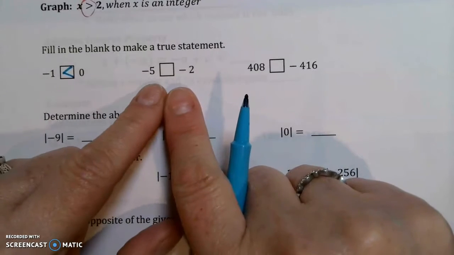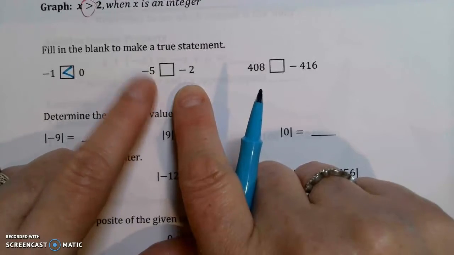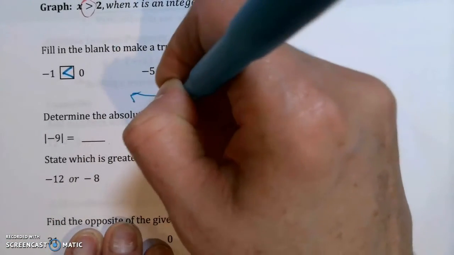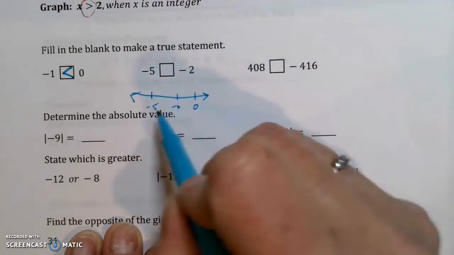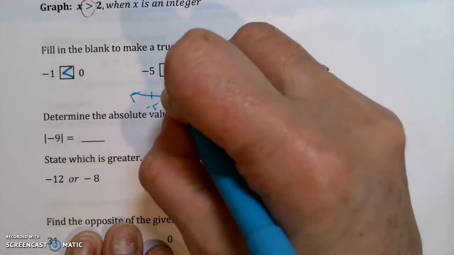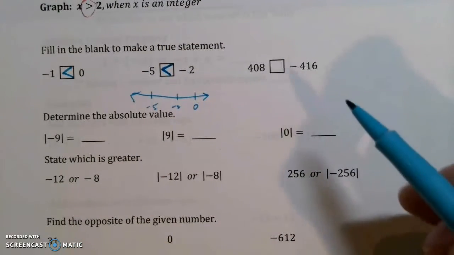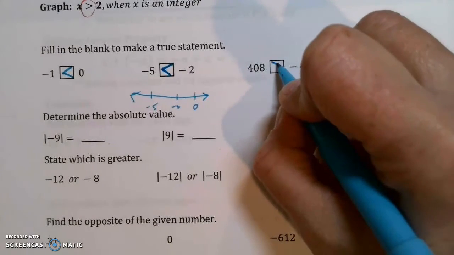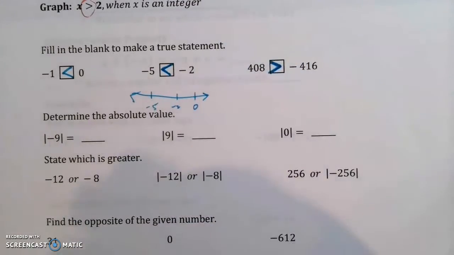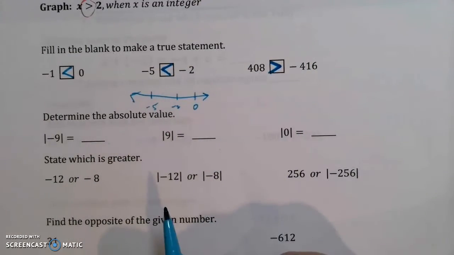We would like to be in less debt. So the -2 is going to be larger than the -5. If you think about that on a number line, you'd have 0, there'd be -2, -5 would be someplace over here. So -2 is farther to the right, so its value is larger than -5. And then between a positive and a negative, of course, we would rather have the positive, so this time the hungry mouth of the fish or the crocodile is going for the 408.